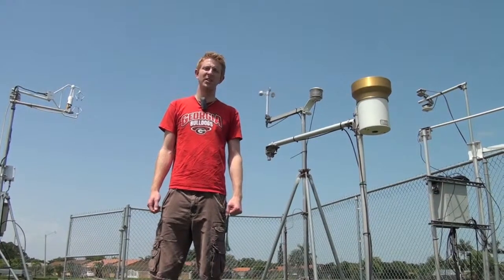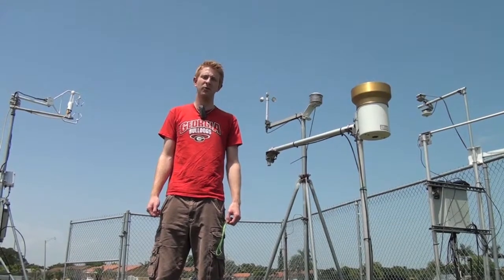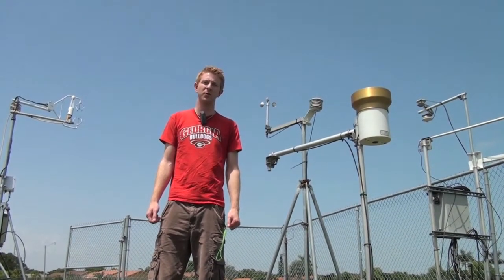Out here at the Snapper Creek study site, we unfortunately do not have a Bowen ratio system which directly measures the Bowen ratio.